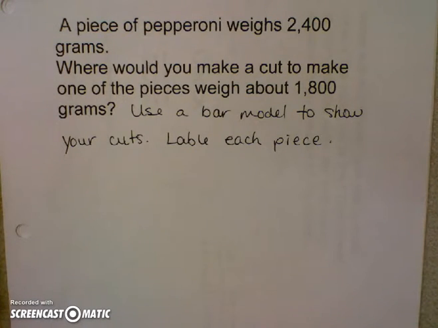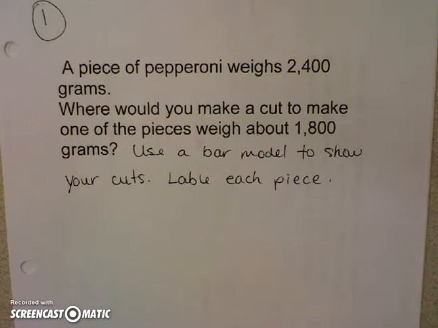Hi guys, I am going to go over some of the answers to our stations that we did to prepare for our unit test. So this is station 1.